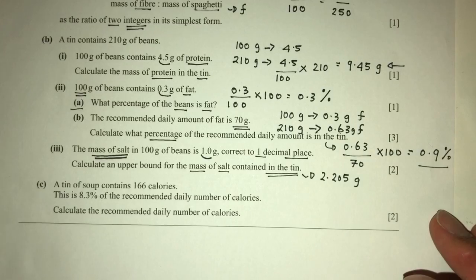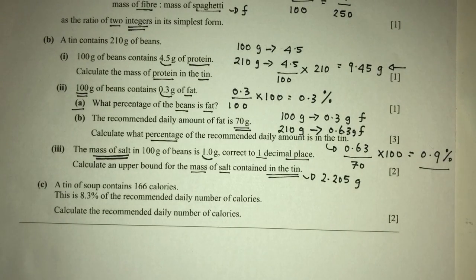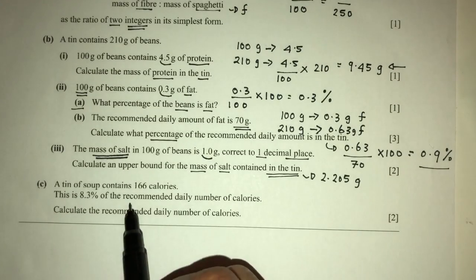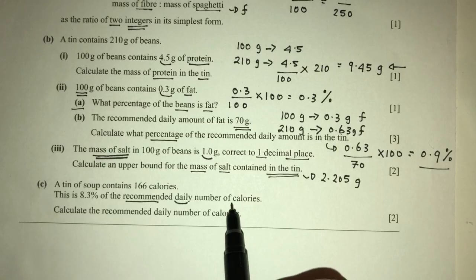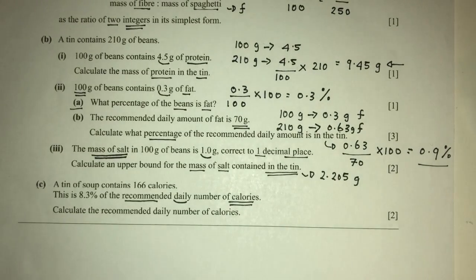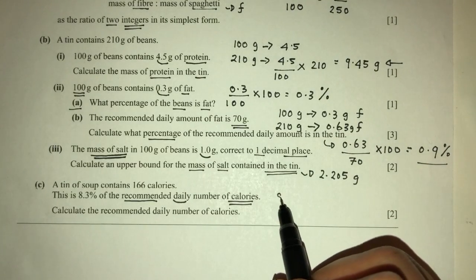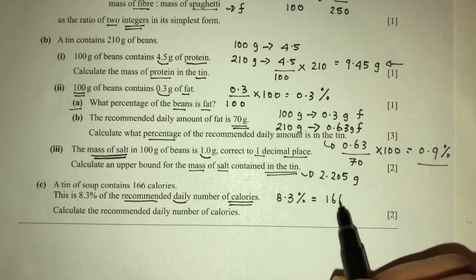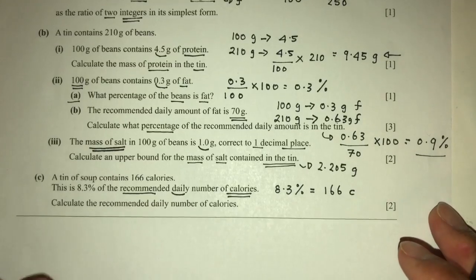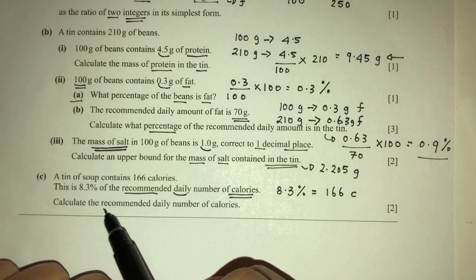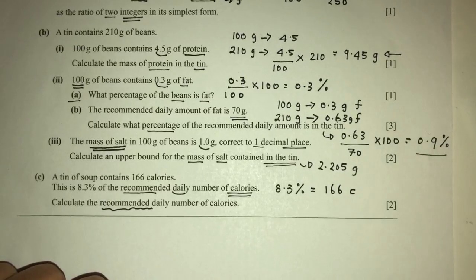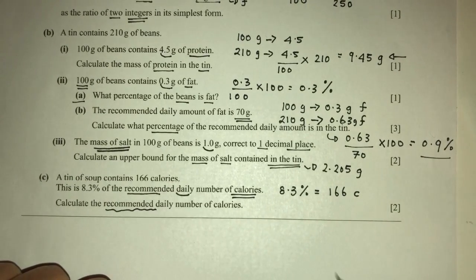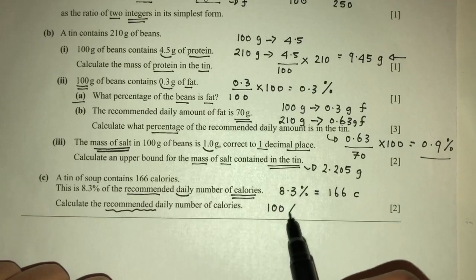Now, for part C, a tin of soup contains 166 calories. Now this is 8.3% of the recommended daily number of calories. Calculate the recommended daily calories. So pretty easy. We know that 8.3% is given by 166 calories. Now to find the recommended calorie, as you guys know, we always call the initial or the original amount 100%.